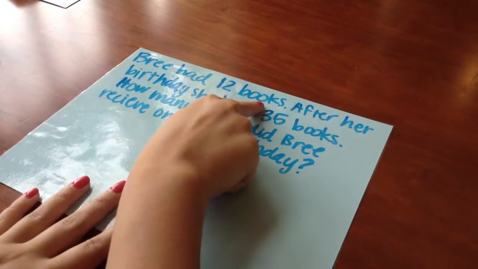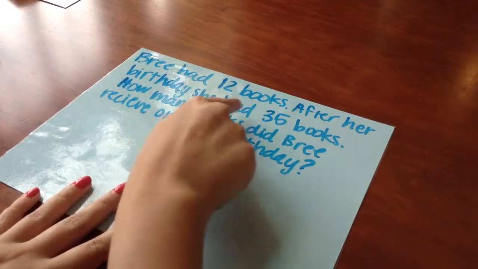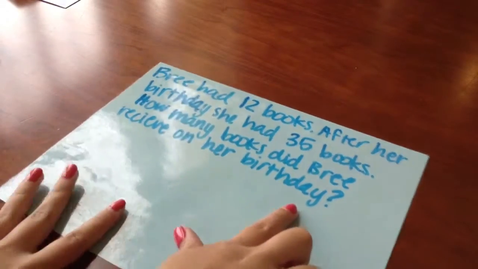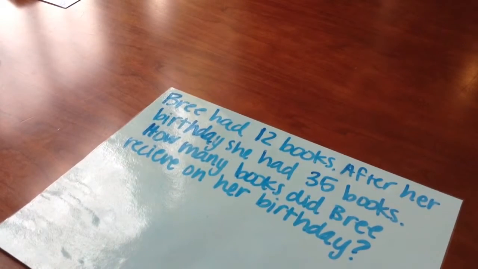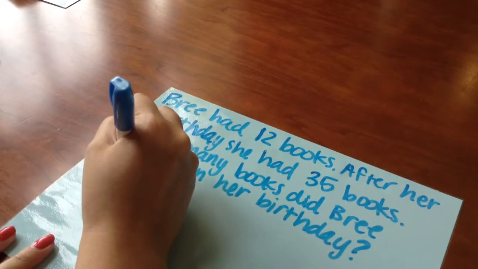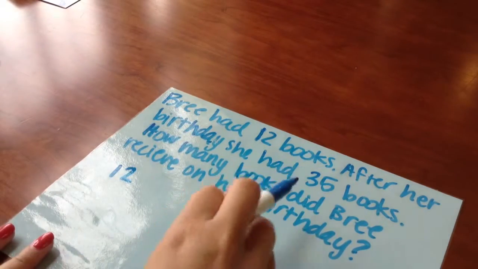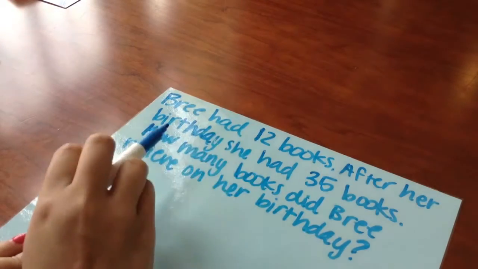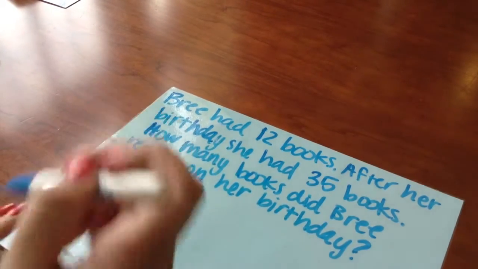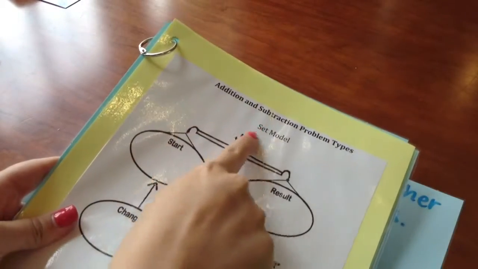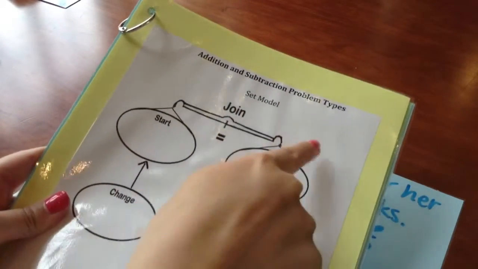Bree had 12 books. After her birthday, she had 35 books. How many books did Bree receive on her birthday? So let's look at the numbers that we have. Bree started with 12, and the result is 35. And we need to find how many she had received on her birthday, so there's a change. So this tells me that this is going to be a join problem. The start, a change, and a result.